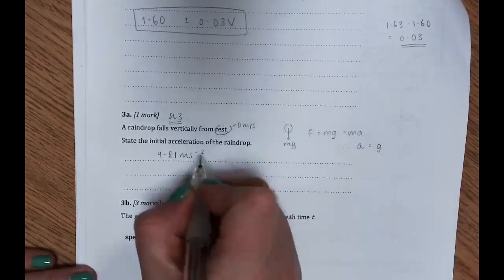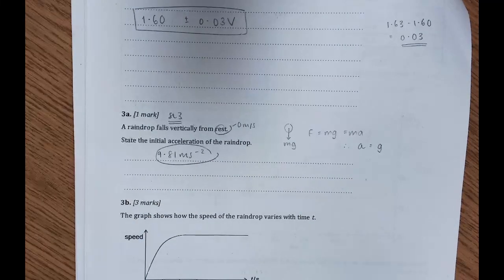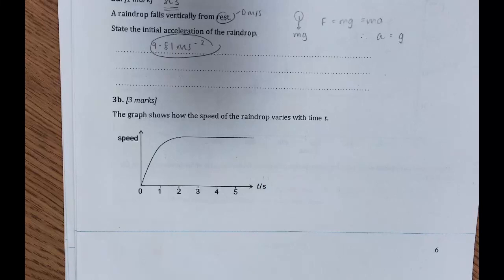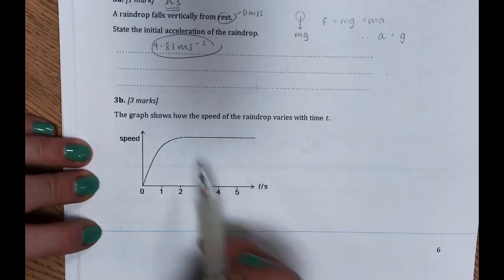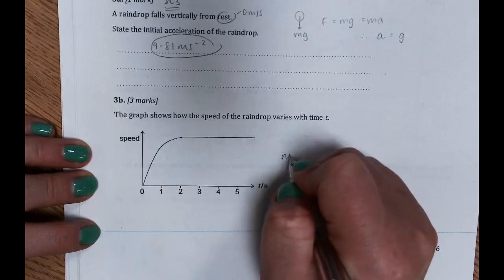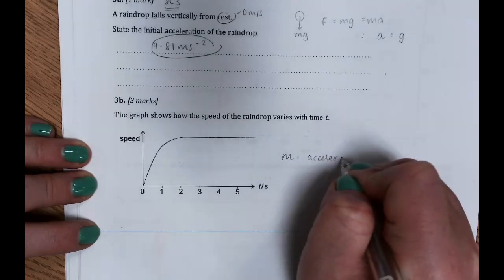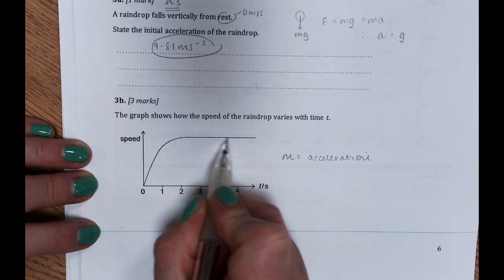So you should have just said 9.81 to start with. Lots of you said 0, which I assume is because you read it as from rest, but that's the velocity is 0, not the acceleration. Okay. So in 3b, it tells you that the graph shows how the speed of the raindrop varies with time t. So you can see the speed increasing but at a decreasing rate until it reaches a terminal velocity. The gradient of this graph is acceleration. We can see that initially the acceleration is positive but decreasing to 0.